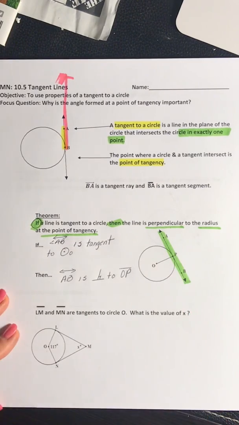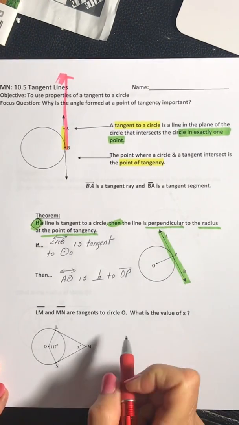Let me change this light around a little bit. It seems to be really throwing off a shadow. See if that's any better.